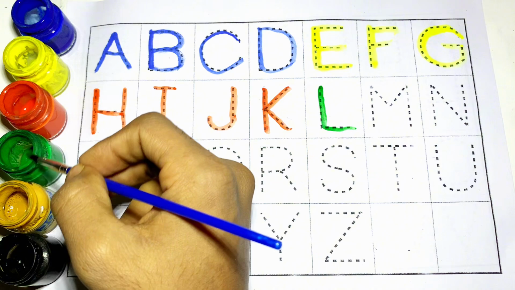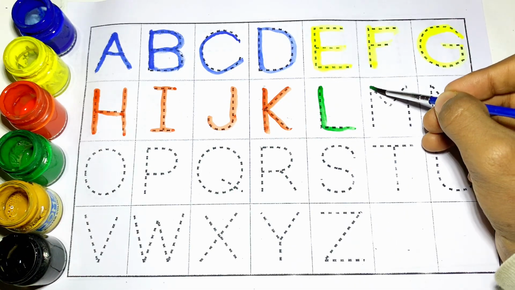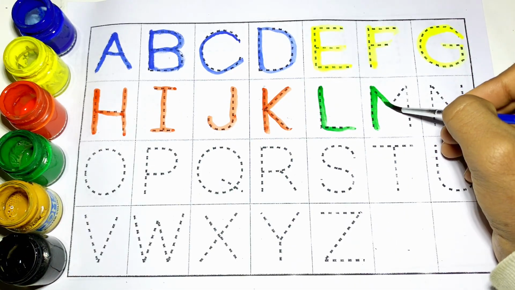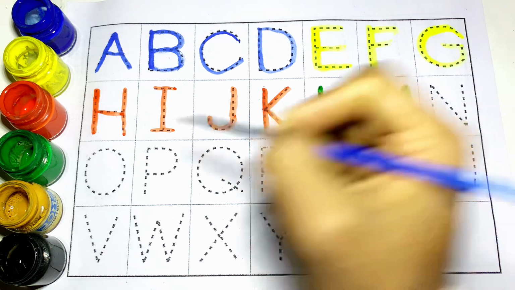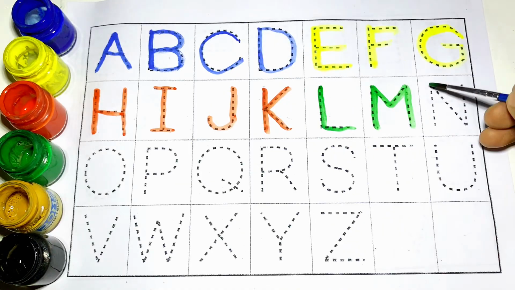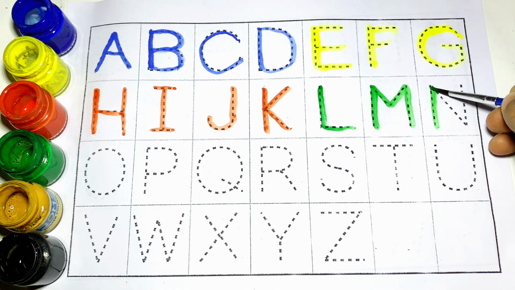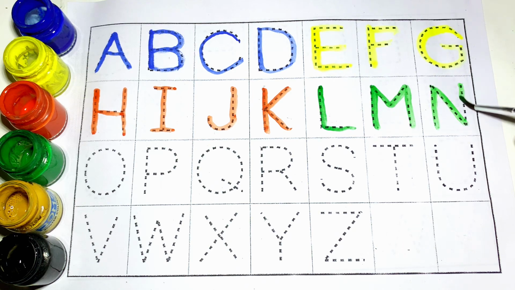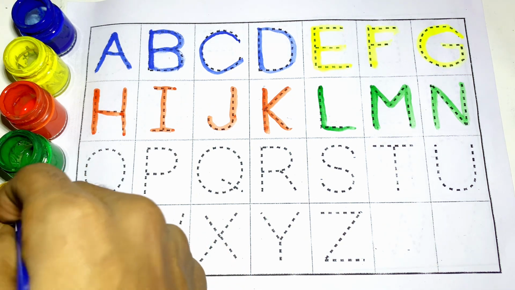Kids, again use green color and draw M. M is for moon. Kids, again use green color and draw N. N is for nose. Kids, now draw O. O is for orange and use yellow ochre color.